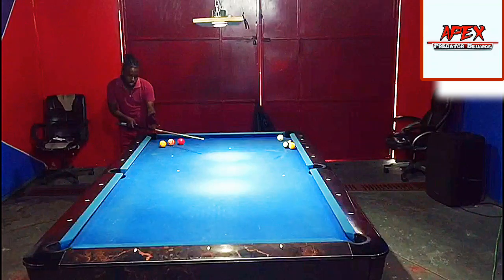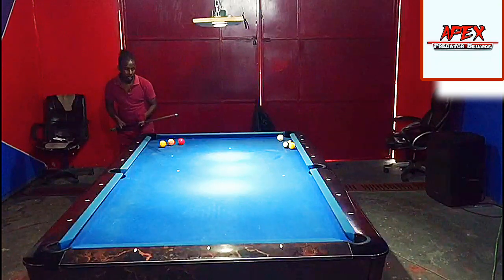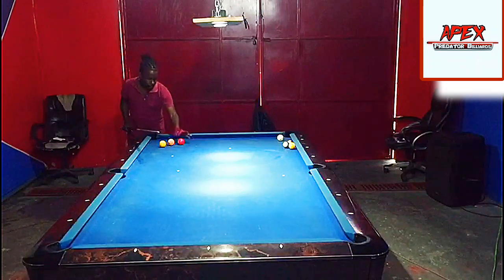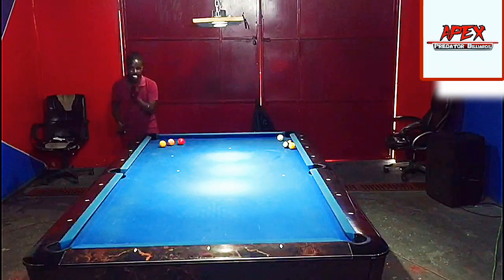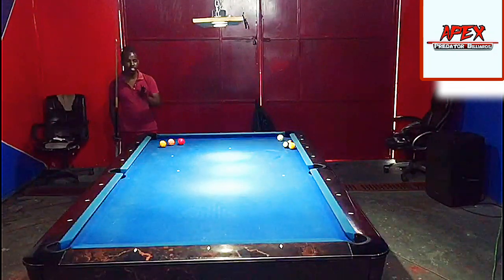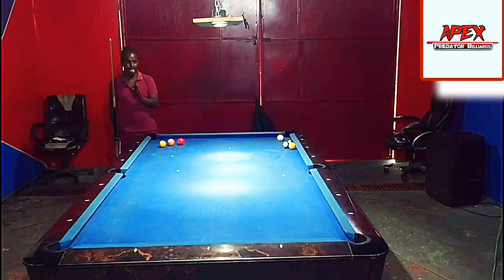You're actually in the track path of the 3 rail, but it's in open table, and many things can go wrong here. You can actually go a little bit long or a little bit short and just barely miss it. So it's good to use the reference system so that you can have a very good idea of how to kick at this object ball.